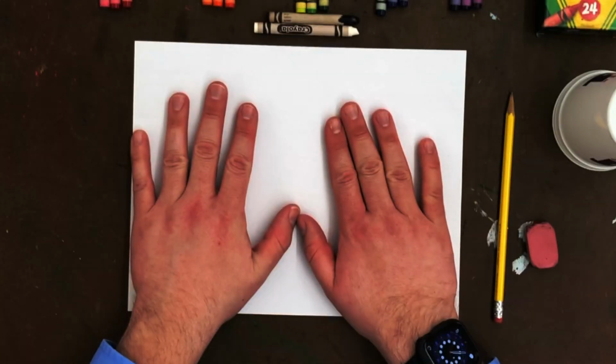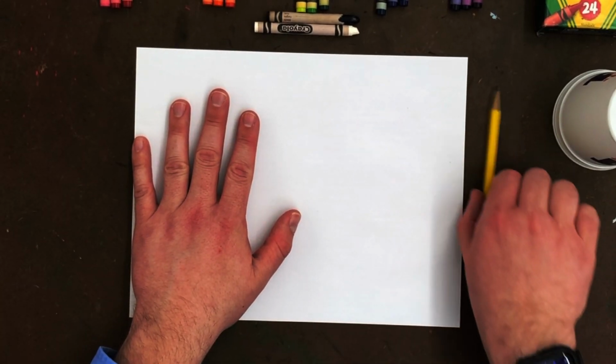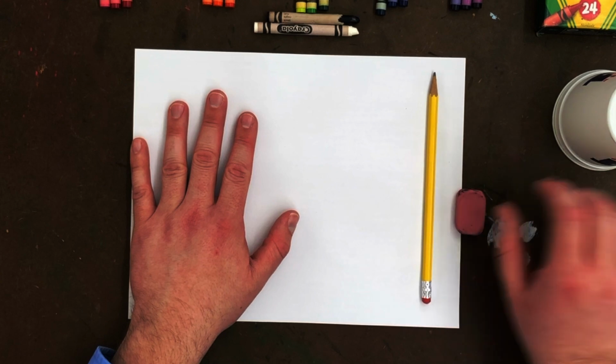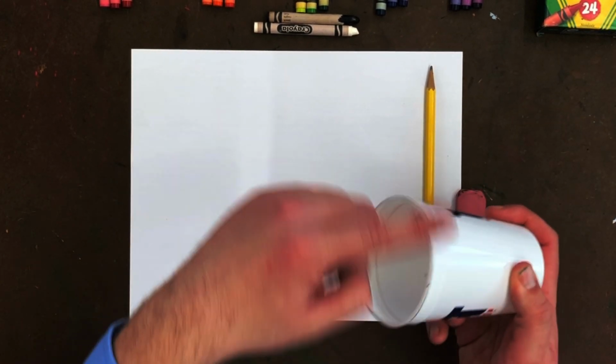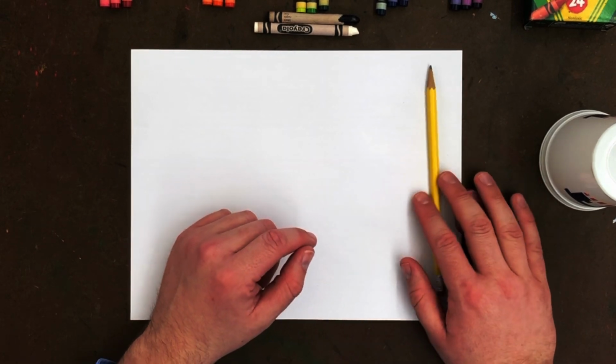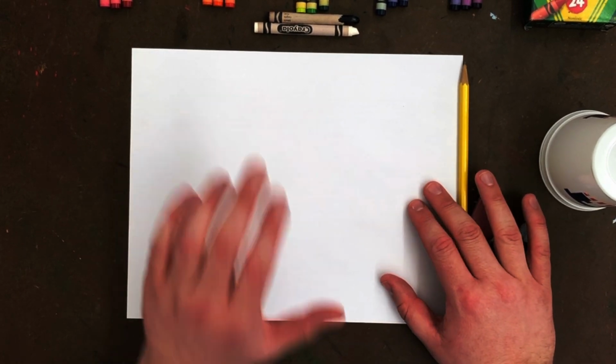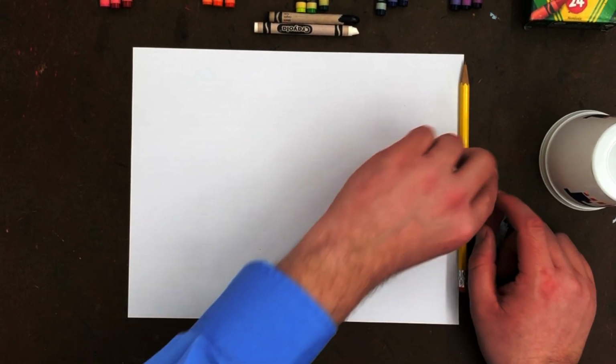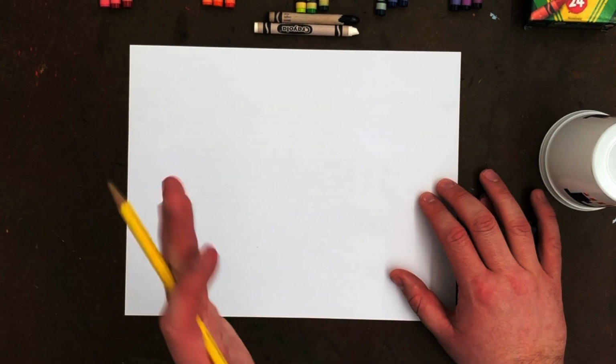Today you're going to need your paper, you're going to need a pencil, you need an eraser, you're going to want a cup for the circle stencil, and you're probably going to want your set of crayons just in case we get that far to start the coloring. We won't finish the coloring, but we will get started, I think. Okay, next, let's get drawing.